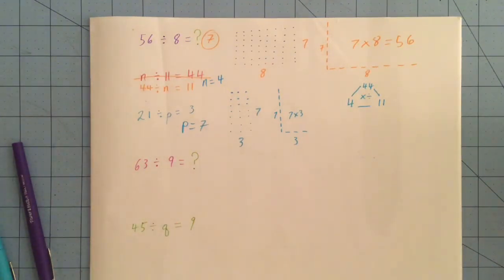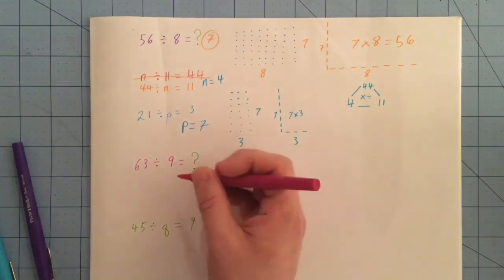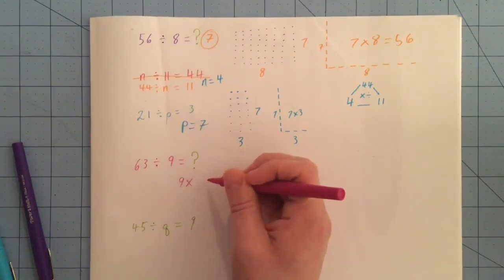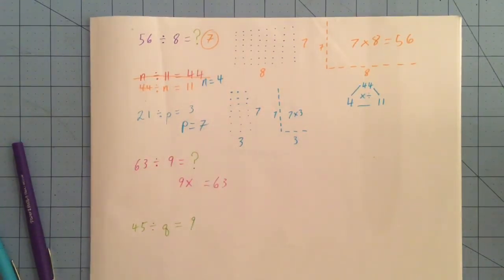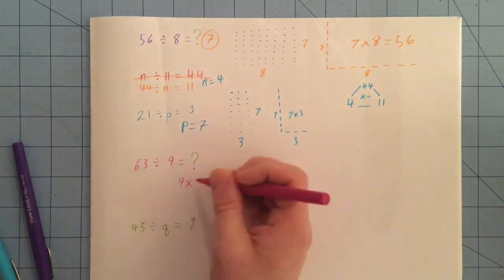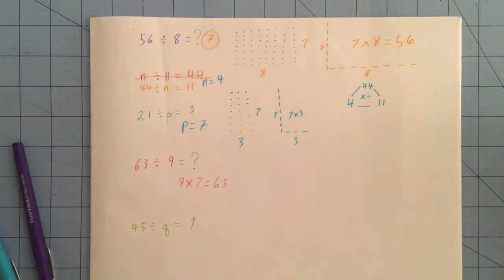You will just know that 9 times 7 equals 63. If you just know your facts, you don't have to do any work. You don't have to do any finger tricks. You don't have to look at a multiplication chart. You don't even have to write it out. You'll just know. It's important to know those facts. It will save you a lot of time.